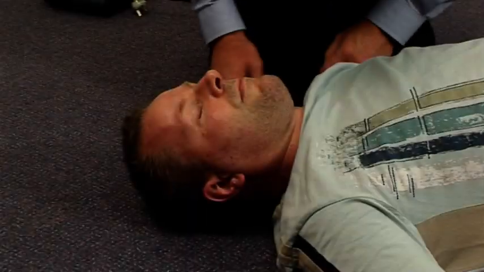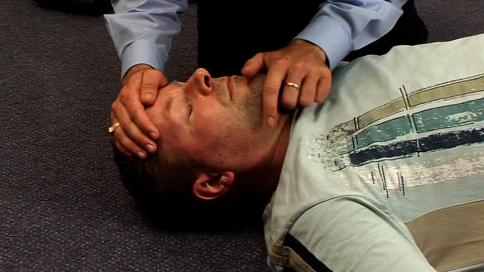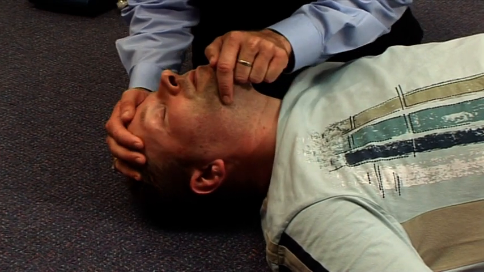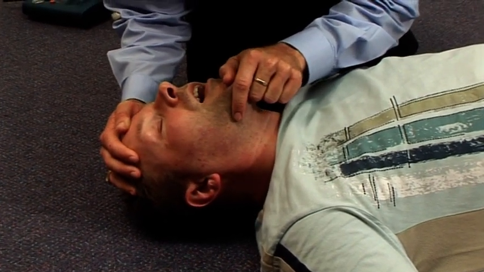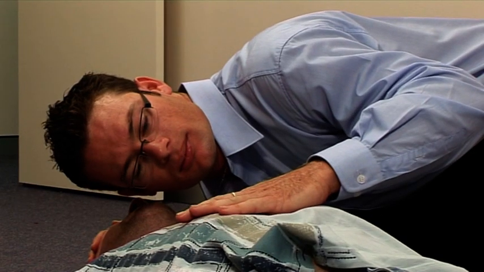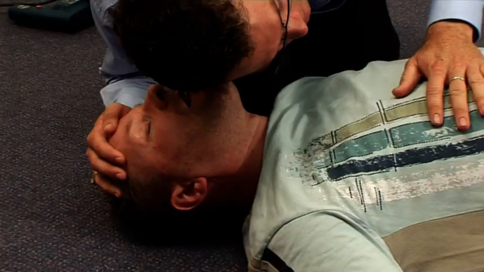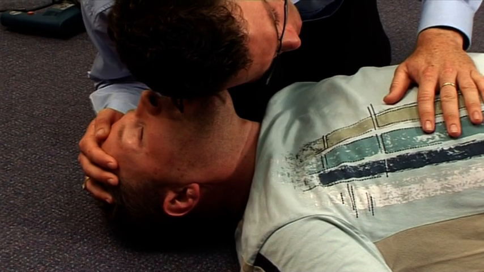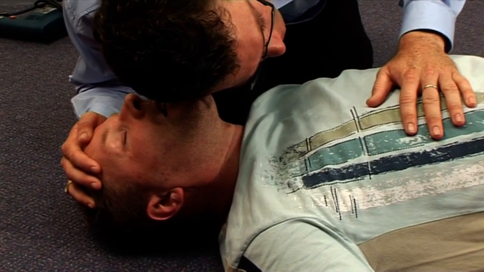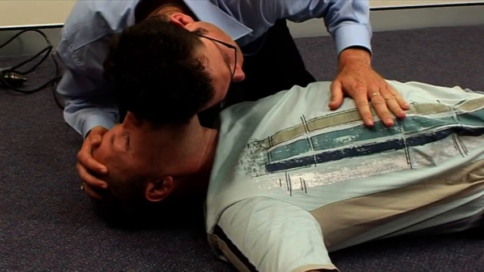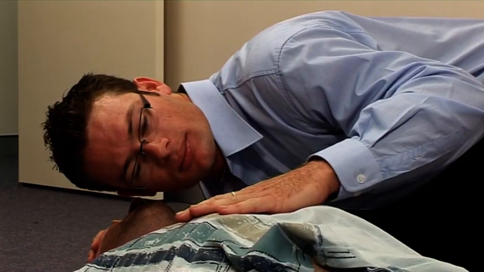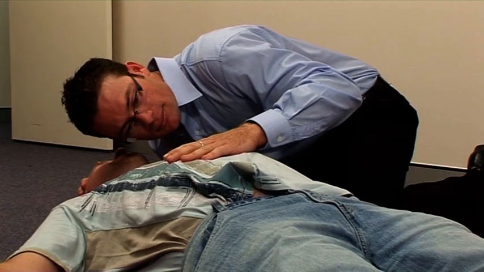To apply head tilt, place one hand on the forehead and one hand on the chin using a pistol grip. Once the airway is open, you will be able to check for signs of life. Signs of life include consciousness, breathing, and movement. Place your ear near the casualty's mouth and look for any breathing movements of the chest and abdomen.